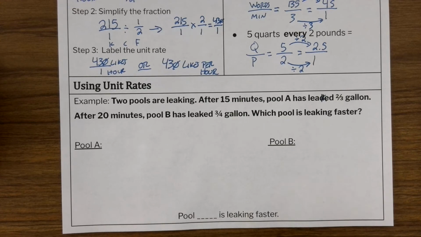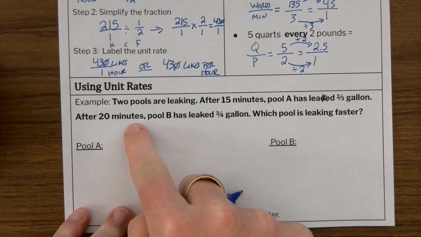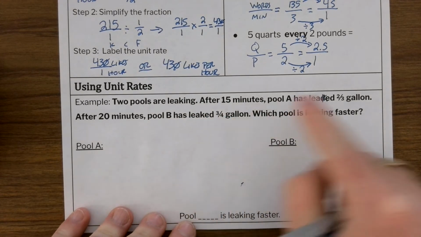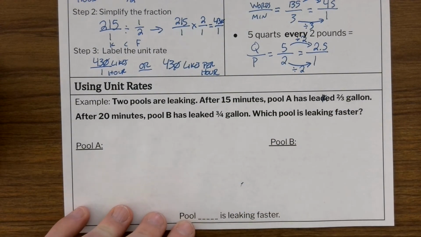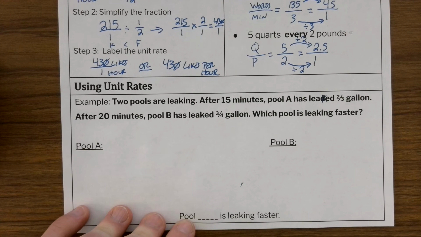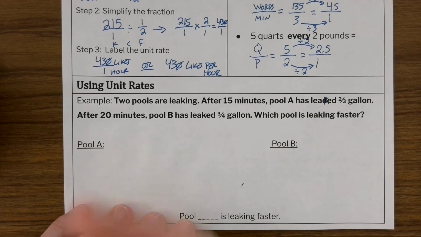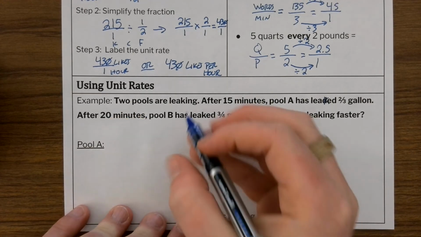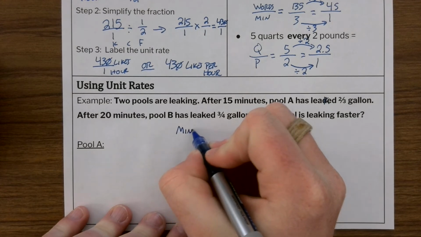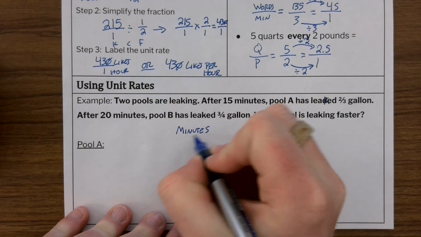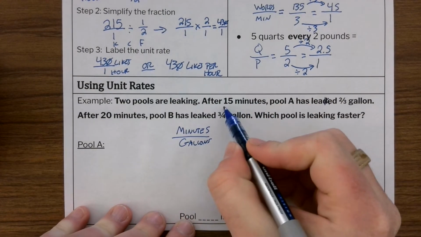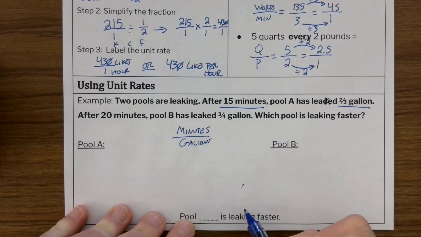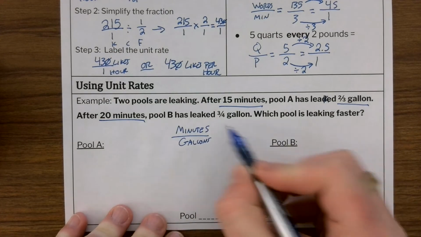Now, normally, we would want to know how many gallons per minute. However, our gallons are in fraction form, which is going to make it a little bit messy to turn it into 1 minute, how much are you leaking. So we're going to flip it. We're going to do how many minutes for 1 gallon. So I'm going to put minutes on top and gallons on bottom, and we're going to check both pools. Pool A, 15 minutes, 2/3 of a gallon. Pool B, 20 minutes, 3/4 of a gallon.